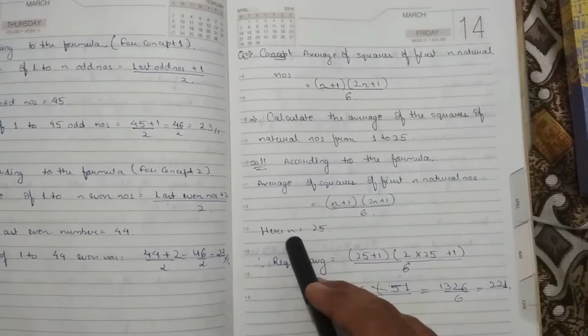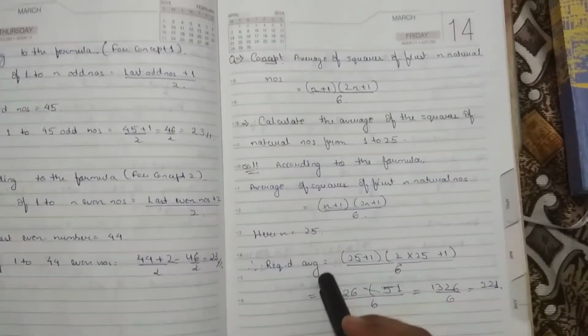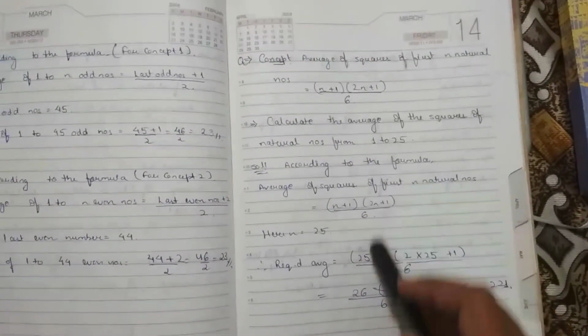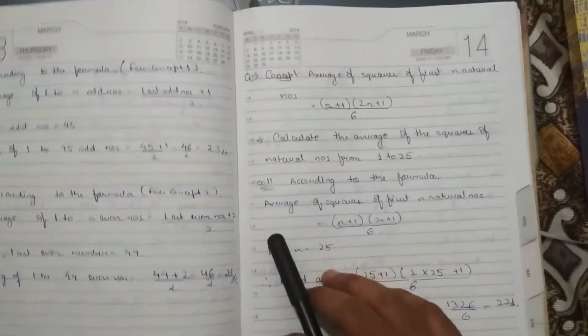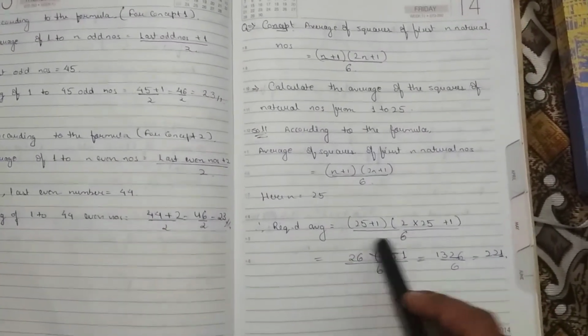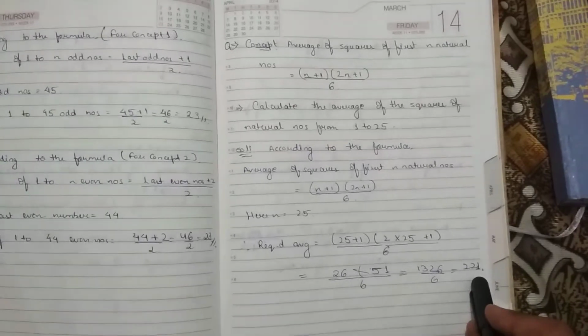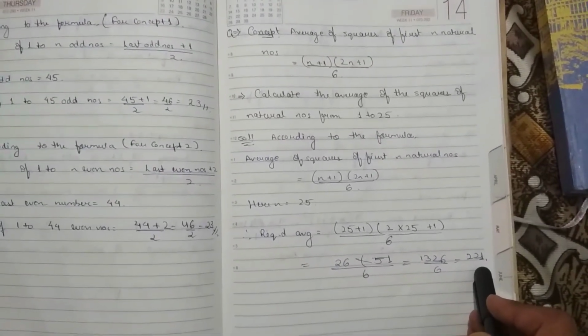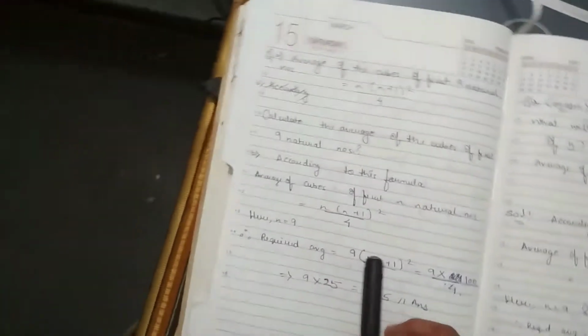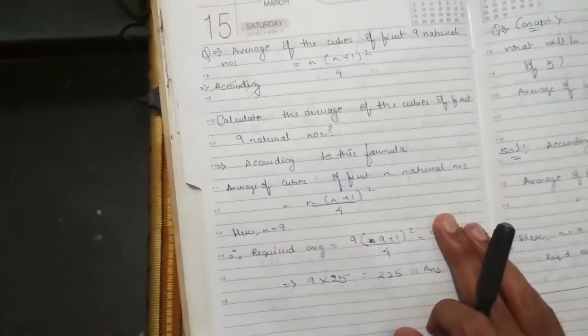Now let us find that here n is 25, right? Now we'll put n equals 25 as has been mentioned. Now putting the formula, (25 plus 1) into (2 into 25 plus 1) divided by 6, we got 221 as the average of squares of first n natural numbers, right?